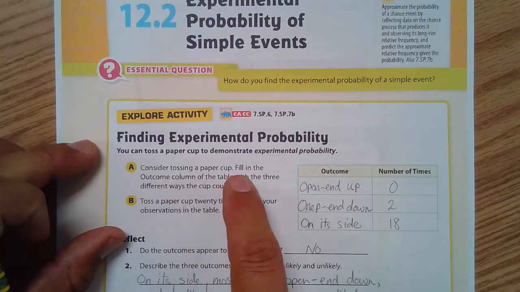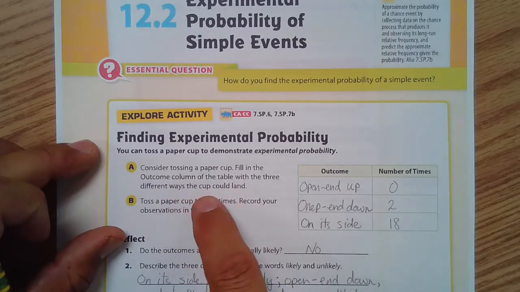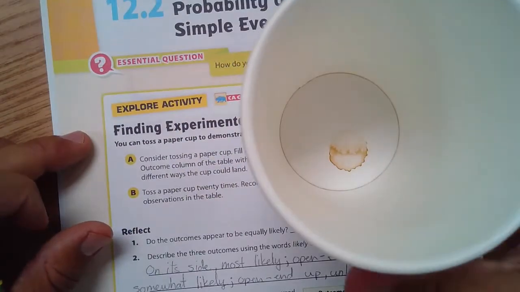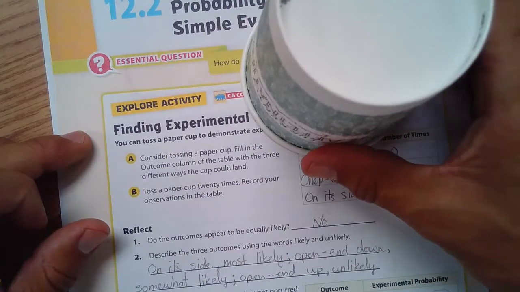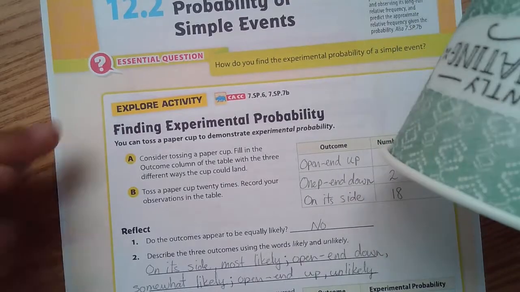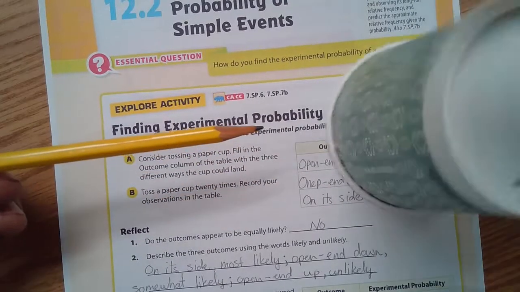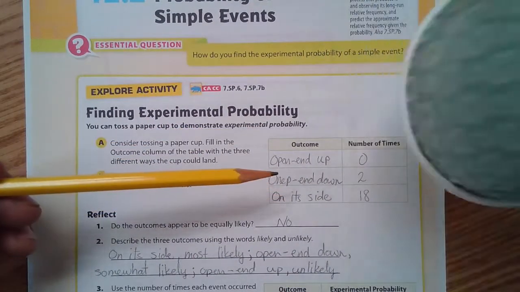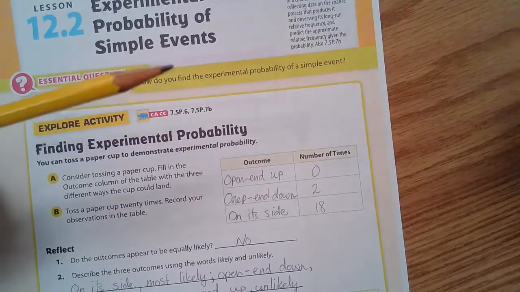Consider tossing a paper cup. Fill in the outcome of the table with the three different ways a cup could land. Okay, I got a cup right here. Look at that. Ooh, cool. Hey, that's coffee, probably, hopefully. Anyway, now the outcome could be open end up. It could be open end down, or it could land on its side, like this.